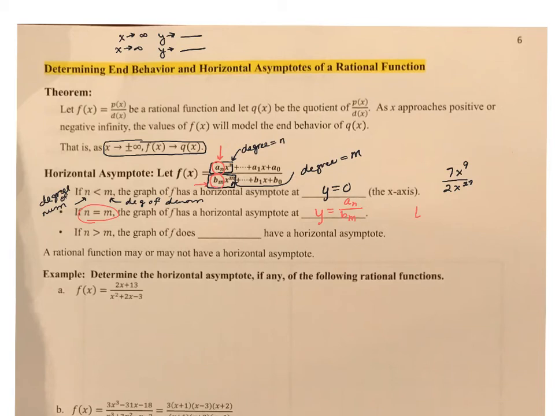So for example, maybe I had 7x to the 5th divided by 2x to the 5th. Now the degree of the numerator is 5 and the degree of the denominator is 5. They're obviously equal, so the x terms cancel each other out, and my horizontal asymptote would be 7 over 2, 7 halves.